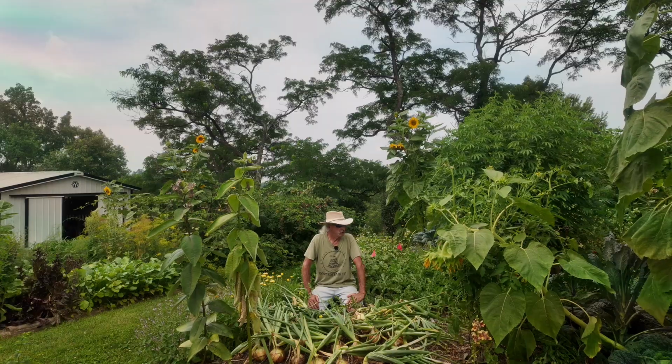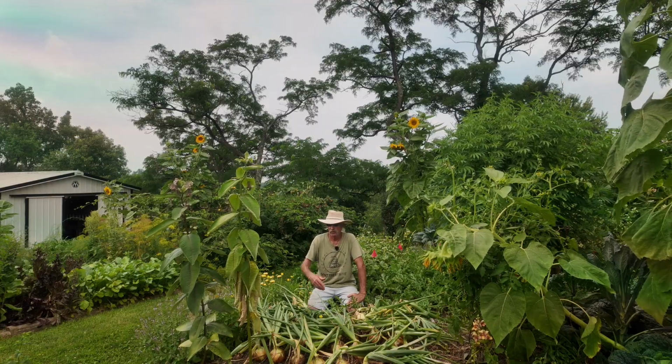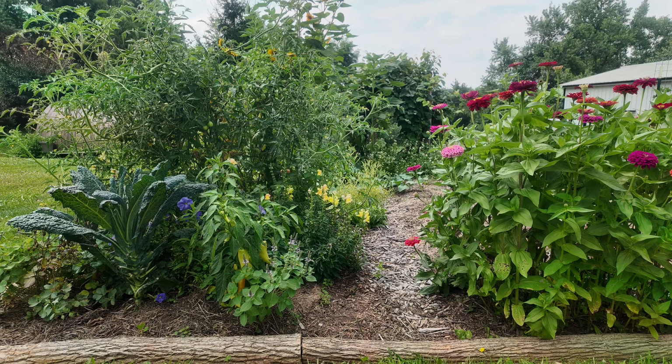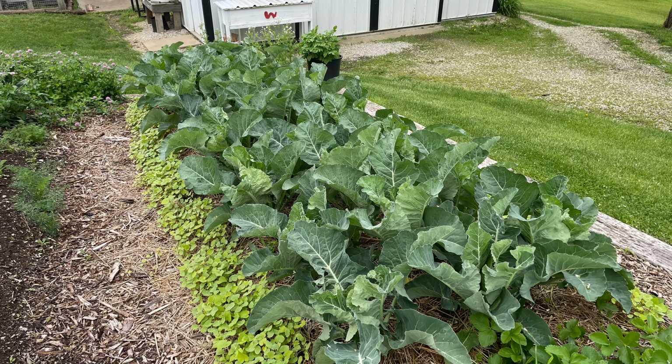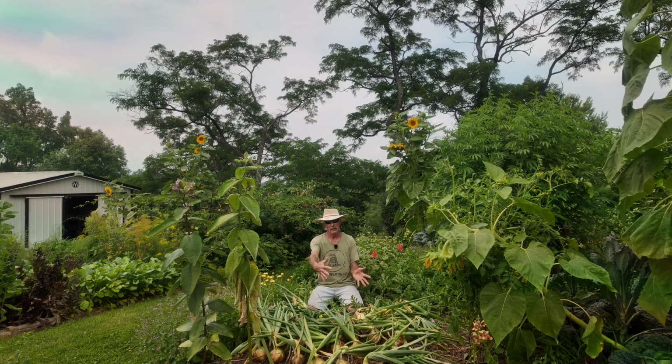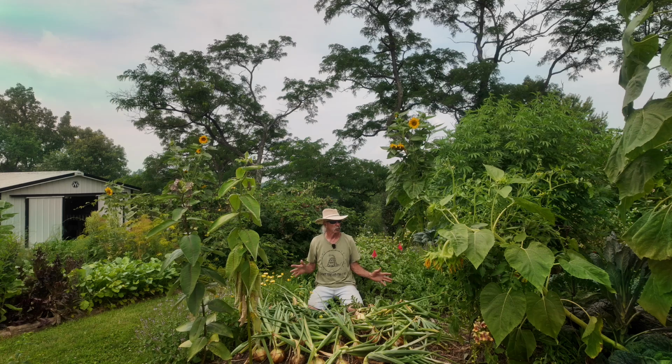And wood chips are great. This garden is a wood chip aisle garden, has been for 40 years. If you dig down in those wood chips, it's just full of mycelium, and all that fungal activity in the aisles works in conjunction with the roots that are in the beds. So it's a system that I think is working pretty well.